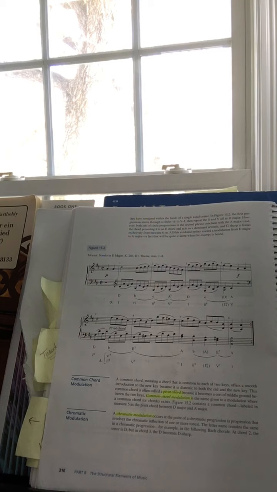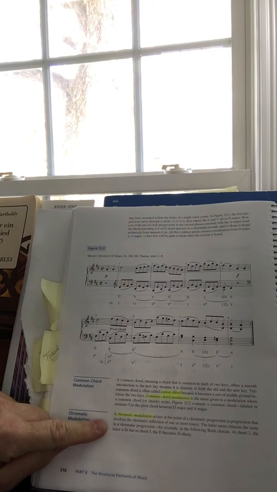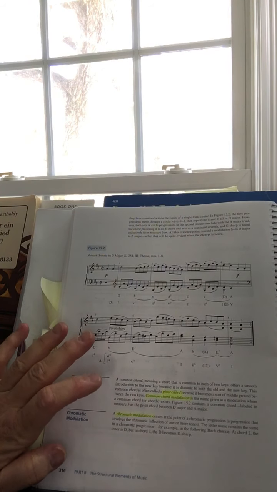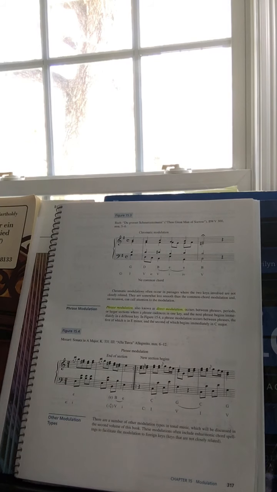So that's a common chord modulation. It has a pivot chord. Now you can have a chromatic modulation where something changes chromatically. So a D would become a D sharp, for example. Here we go. G major, a 1 chord, 5. And suddenly you're not in Kansas anymore. It's just suddenly a 5 chord in E major.